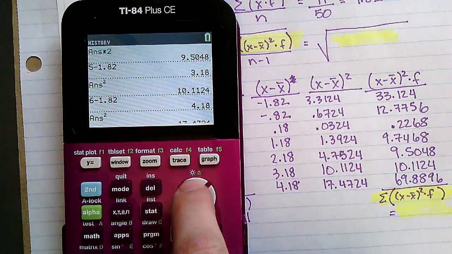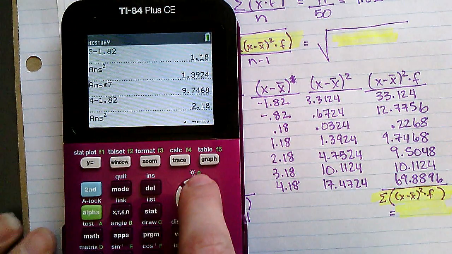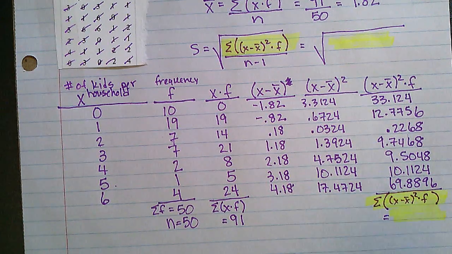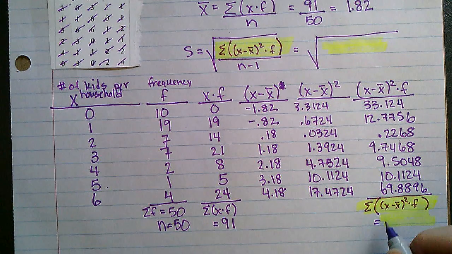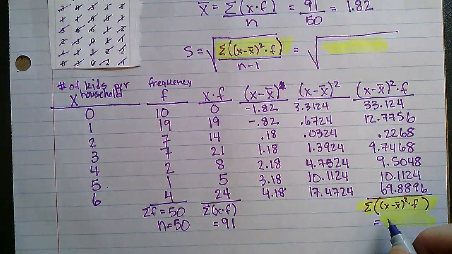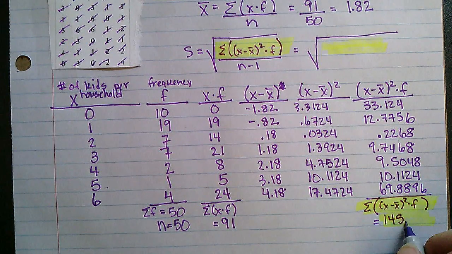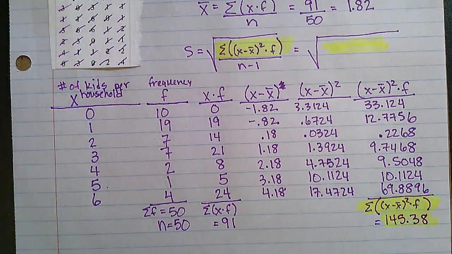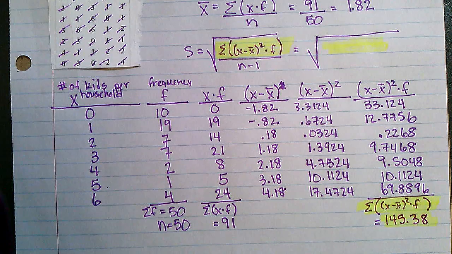I guess that's going to be a judgment call on your part. So when you add them all up, you're going to get 145.38, I believe. Hopefully that's correct.